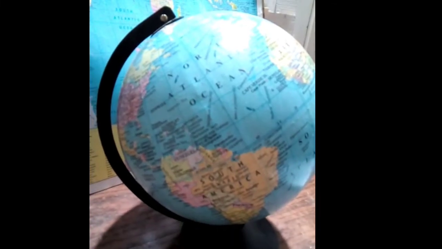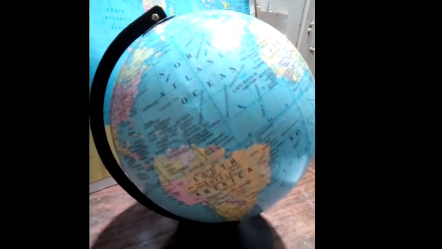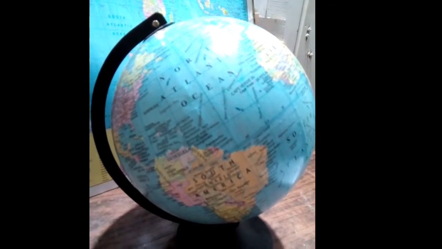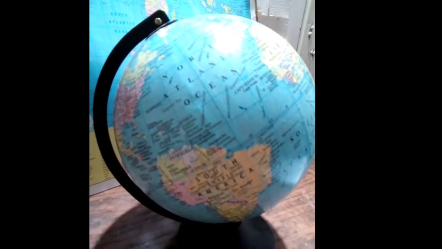It shows the position of the continents and oceans accurately.